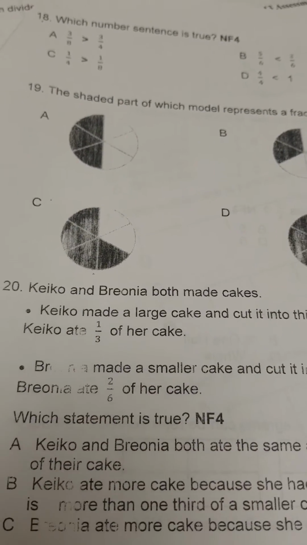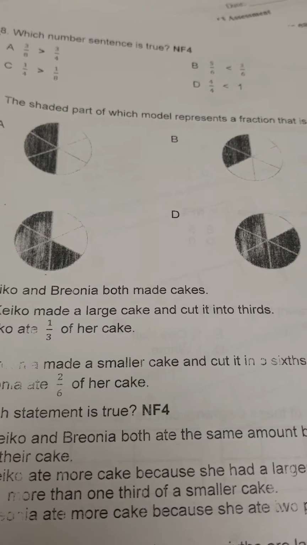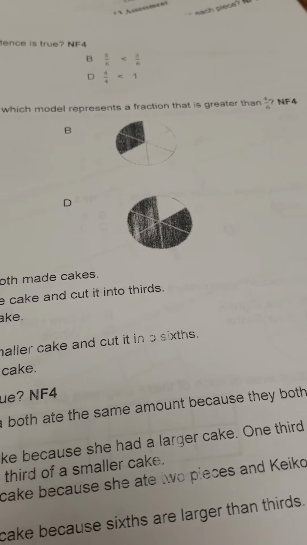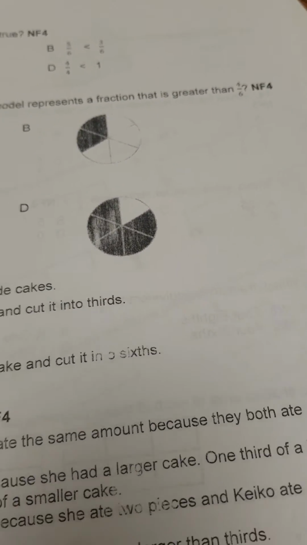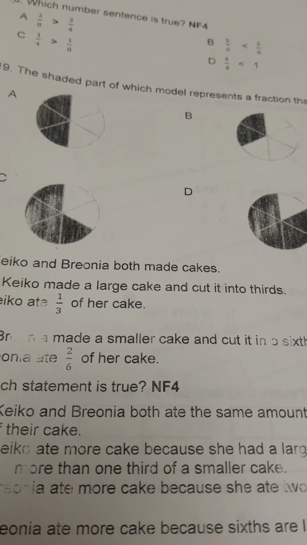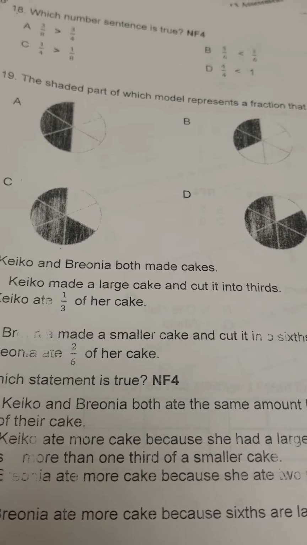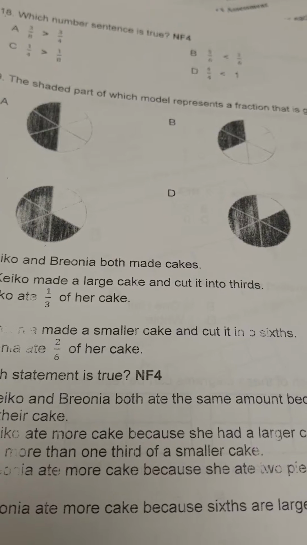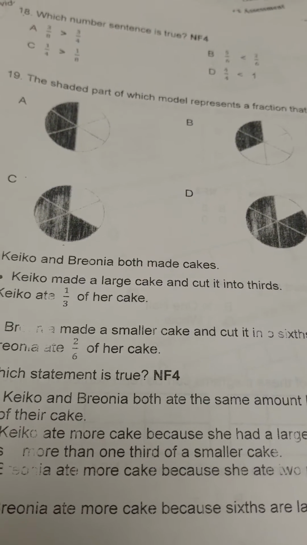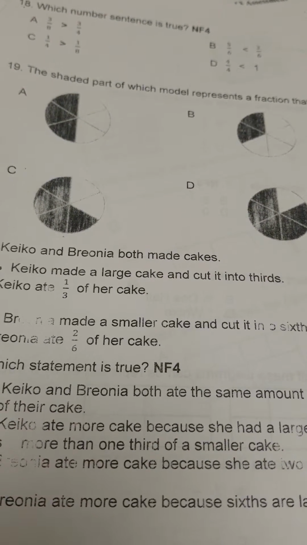Number 19. The shaded part of which model represents the fraction that is greater than 4/6? Is A greater than 4/6? Is B greater than 4/6? C or D?